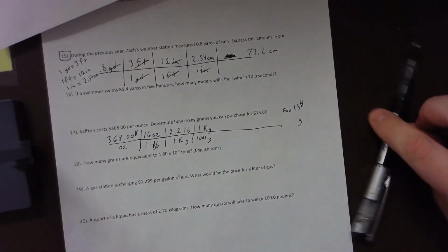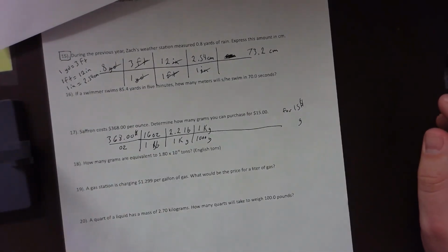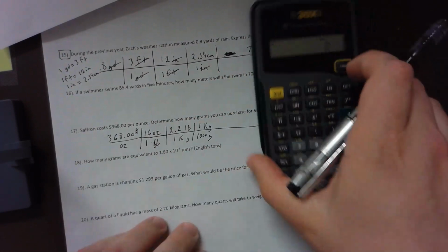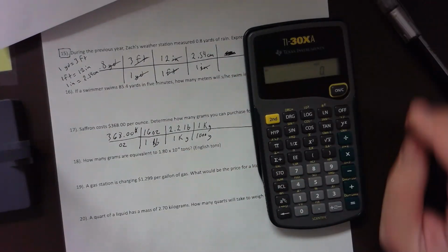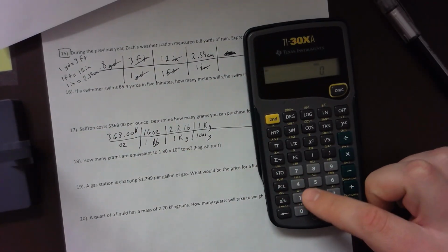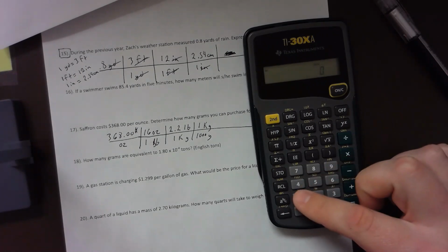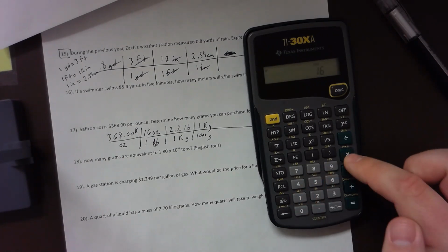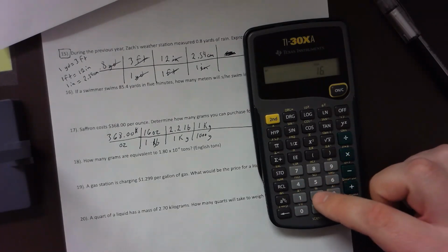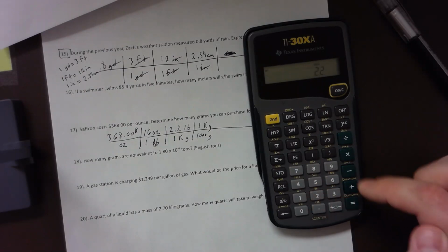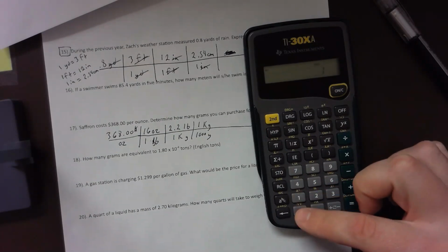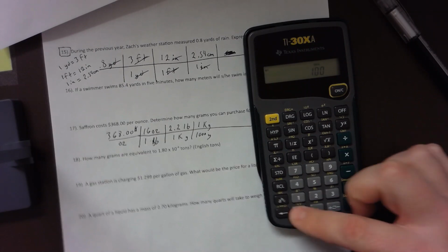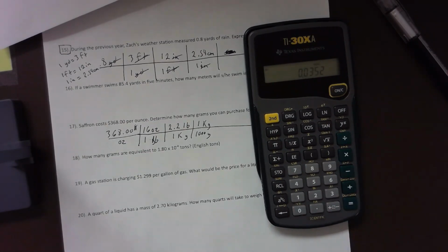So let's do this first and see what we get. So we take our 16 times 2.2 divided by 1,000, and that is how many grams that we have per pound.